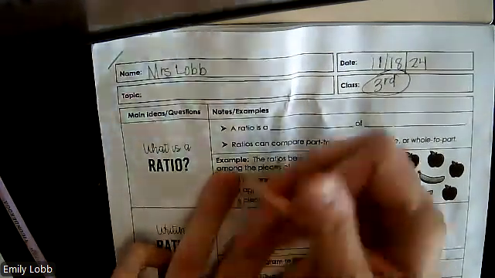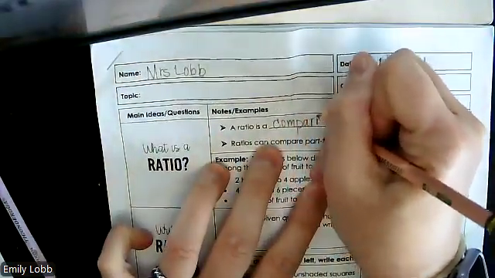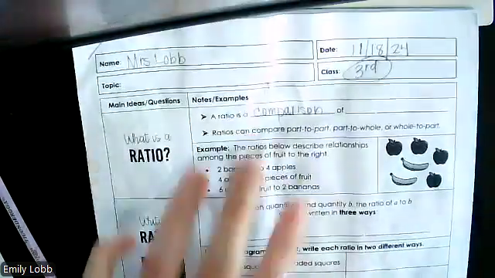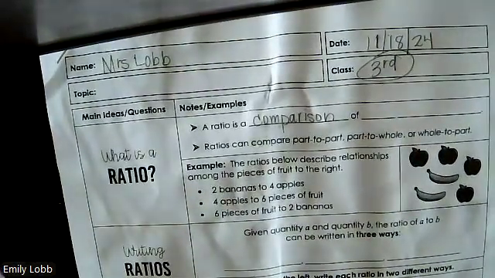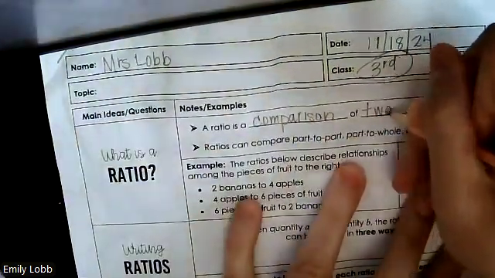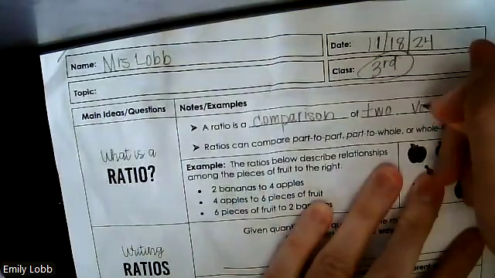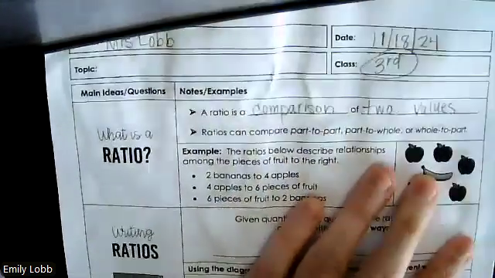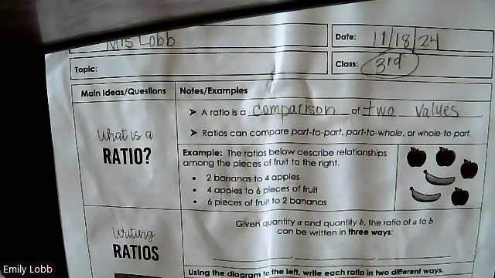A ratio is a comparison. So in this first blank, we're writing the word comparison. Comparison of, and then we have two blanks. The first blank is the number 2, TWO, values. A ratio is a comparison of two values. So ratios can compare part to part, part to whole, or whole to part.